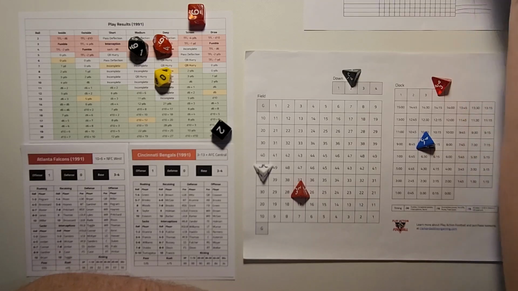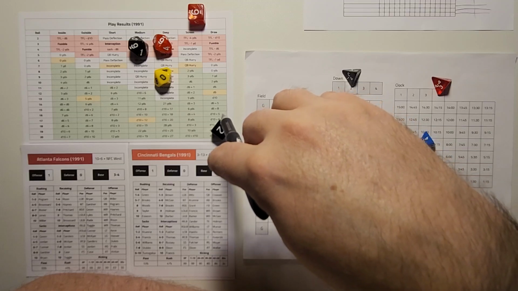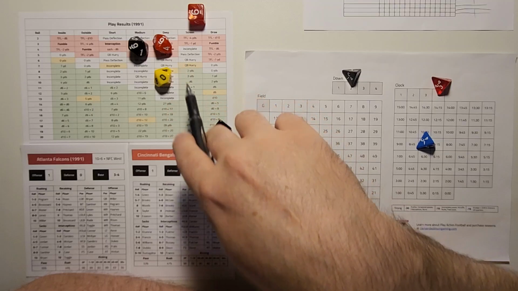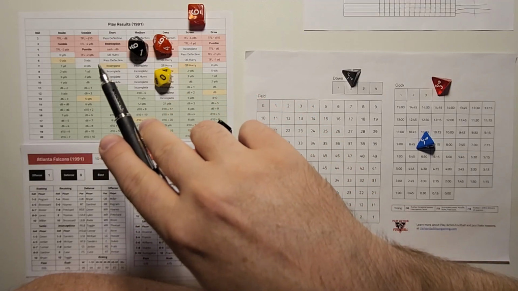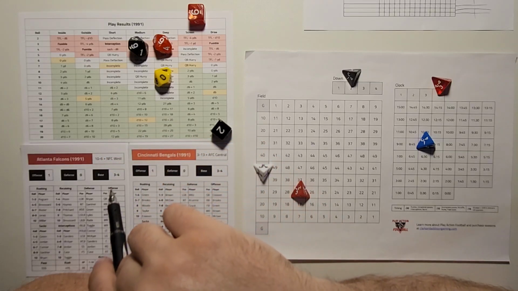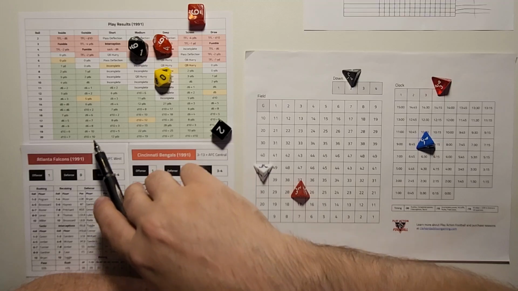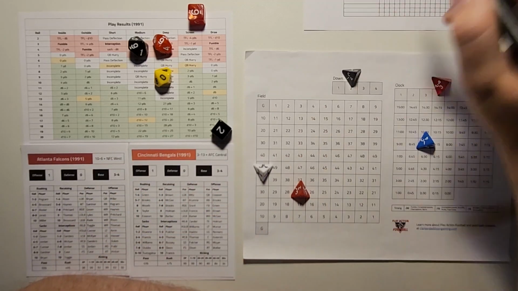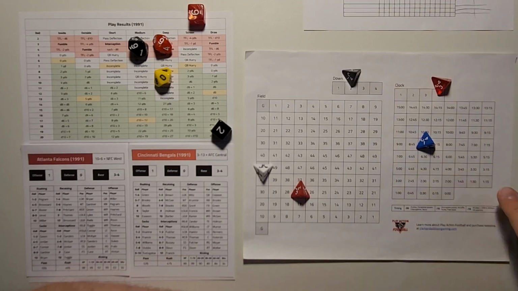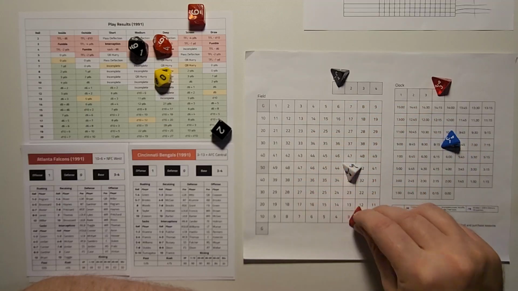What did I say on that? It was an inside run. D6 plus 5. Okay, 7 yards. Sorry about that. 7 yards, that's going to go for a first down. So that takes the ball down to the 33-yard line.